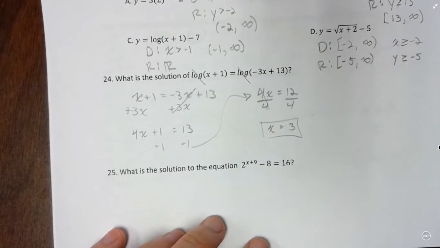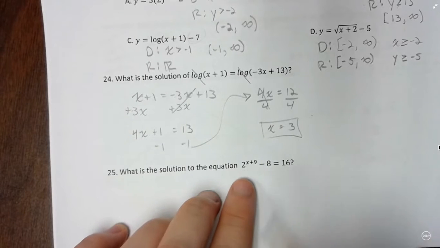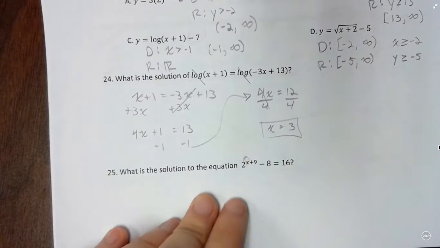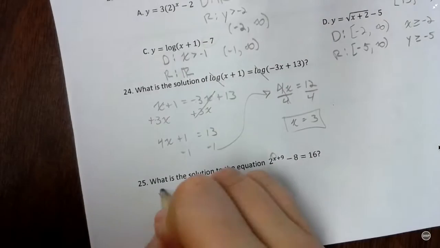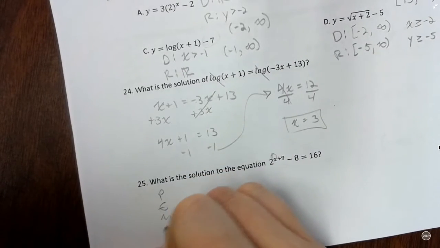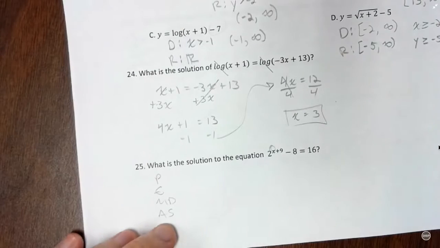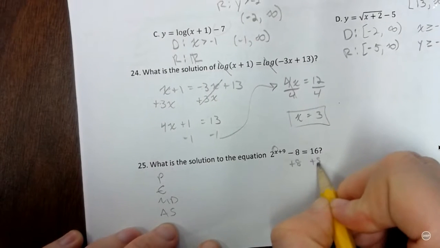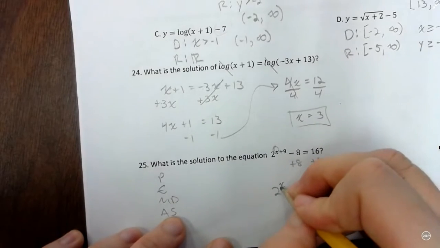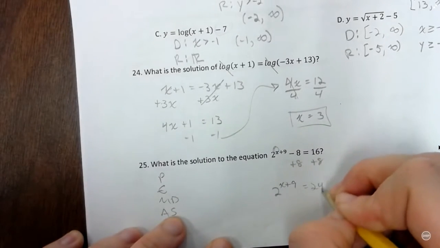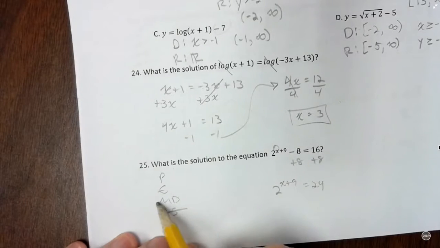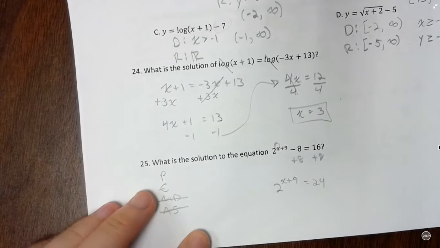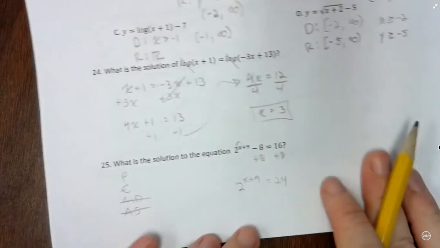Finally, number 25, what is the solution to this equation? Now notice where the x is again. When your x is in the exponent, you're going to have to use a log to solve this. So first, though, we've got reverse PEMDAS. So can you add or subtract anything? Well, sure. Add 8 to both sides. 2 to the power of x plus 9 equals 24. Now, I don't have anything to multiply or divide in this problem. So I'm on my exponent step, which means I need to write it as a log.